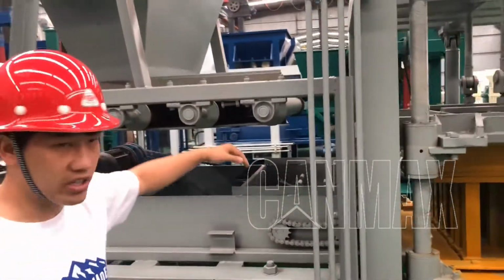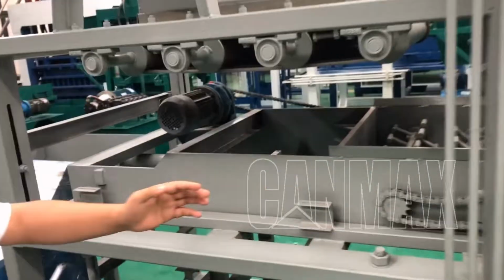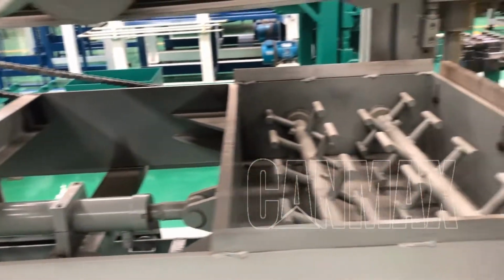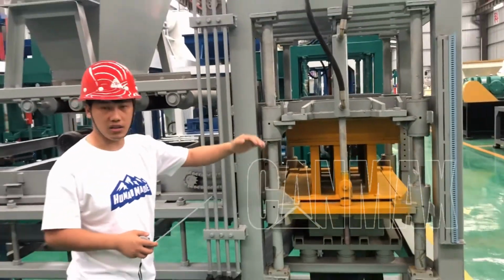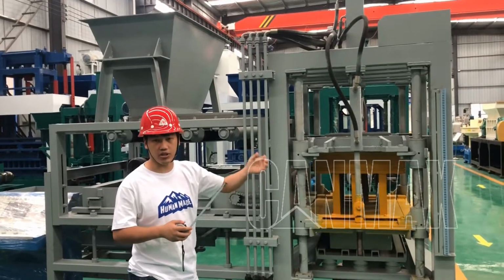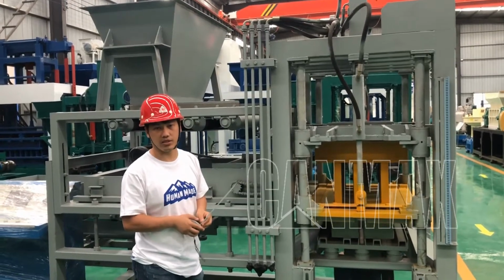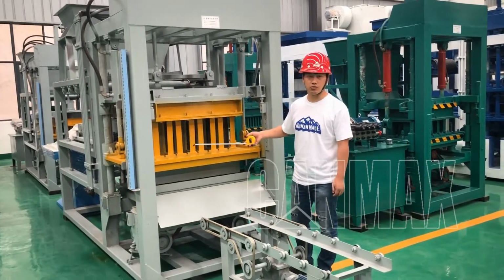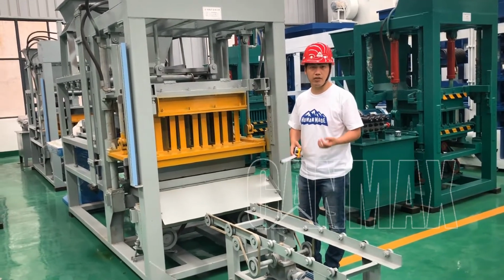So the concrete now is in the feeding cart and will be pushed by the hydraulic cylinder inside the host machine. Hydraulic cylinder here. Inside the host machine, on the down mold, and by 2 to 3 seconds of vibration and the mixing arms together, we will have the perfect feeding performance. So after we finish the feeding work, the up mold will go down to match with the down mold. Vibration together with the hydraulic pressure for 4 to 5 seconds, we will have the perfect blocks.